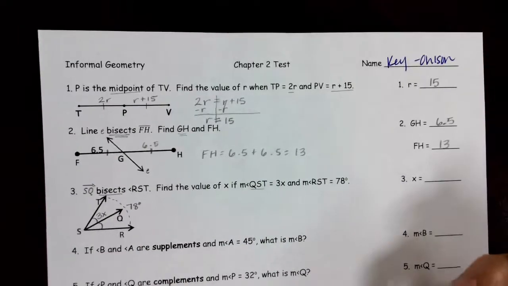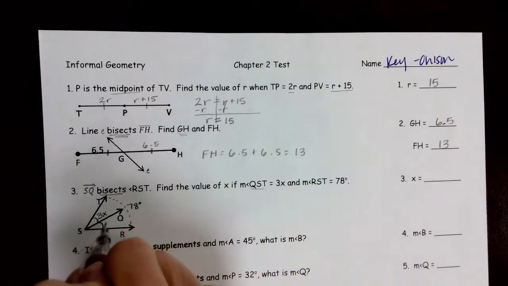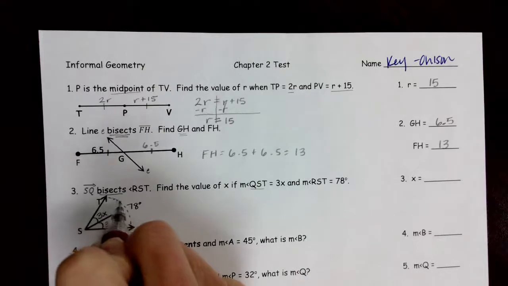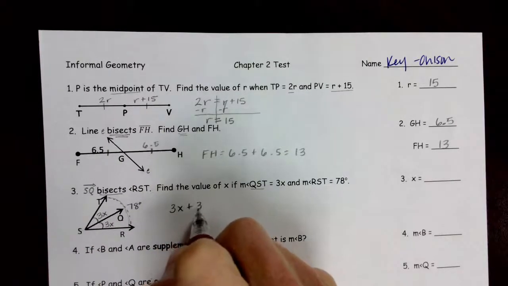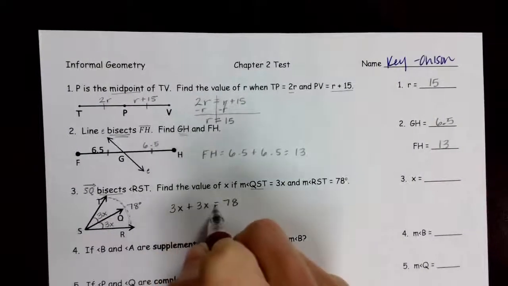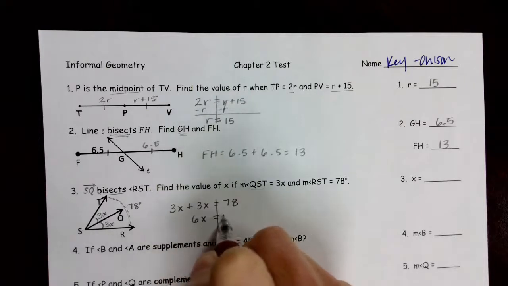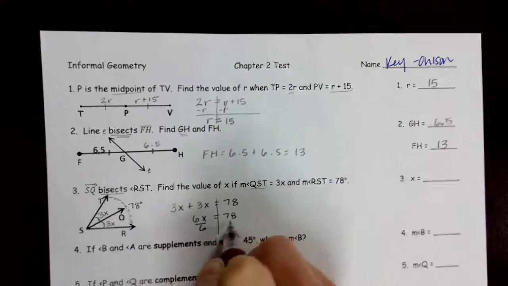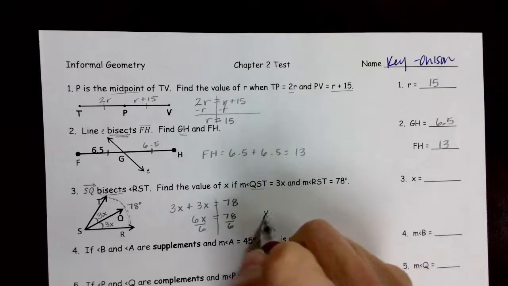Okay, so there's two different ways we could do this. We could say, since this angle here is 3X, this angle here is 3X, and those two angles together will give us this total right here, the 78. So I could say 3X plus 3X is equal to 78. Since these two are on the same side of the equal sign, I'm going to combine them. So I end up with 6X is equal to 78. From there, if we divide by 6 on both sides, I'm going to find that X is equal to 13.